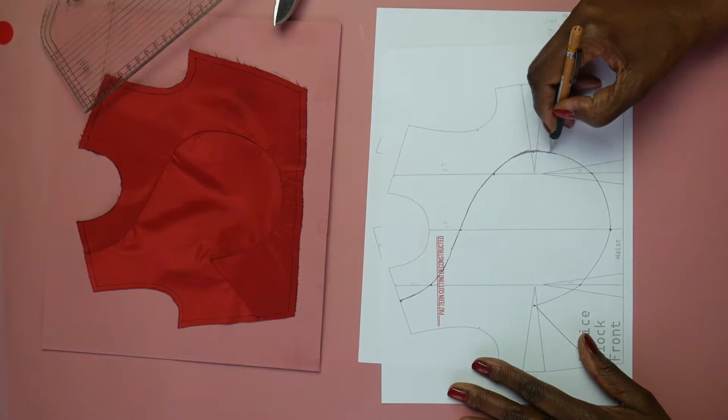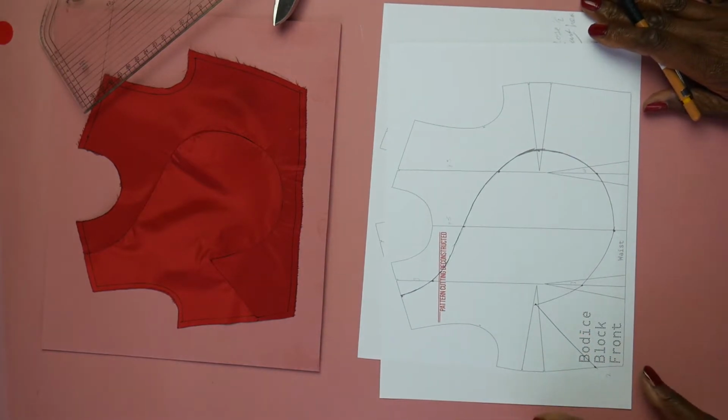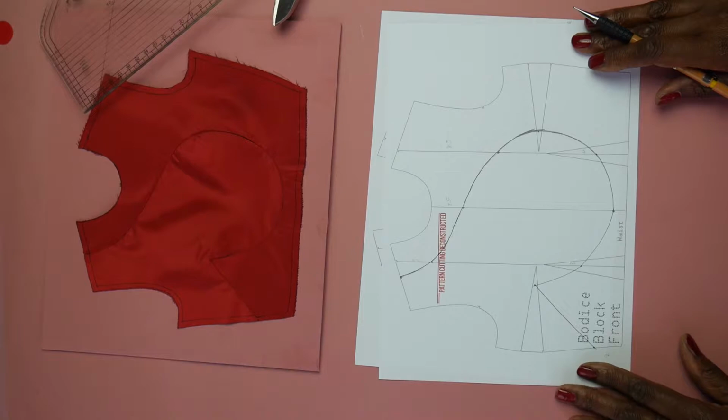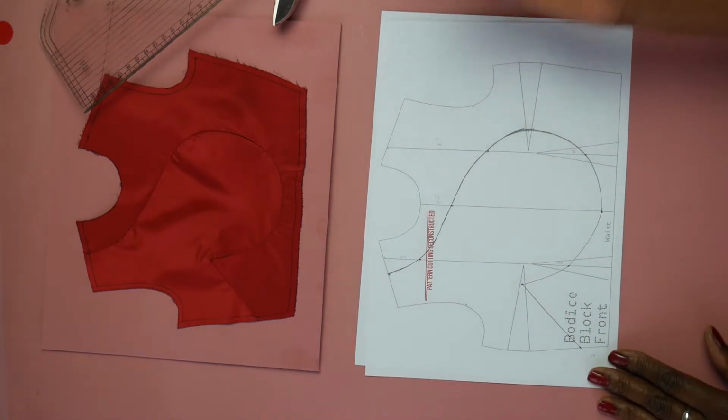One of my lovely followers on Instagram, she named this side boob bodice, which I think is pretty hilarious. And I hadn't noticed that until she pointed it out, but I guess you don't always until somebody points it out for you.